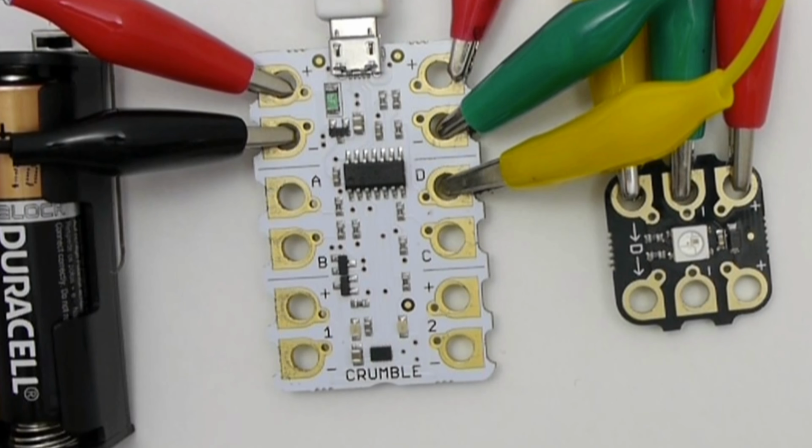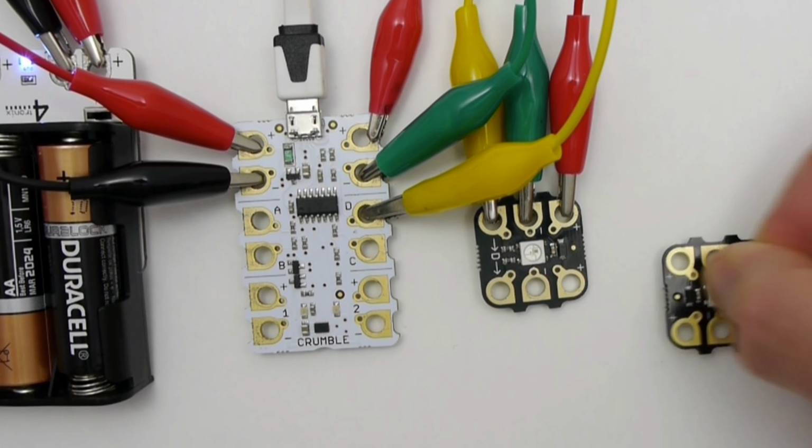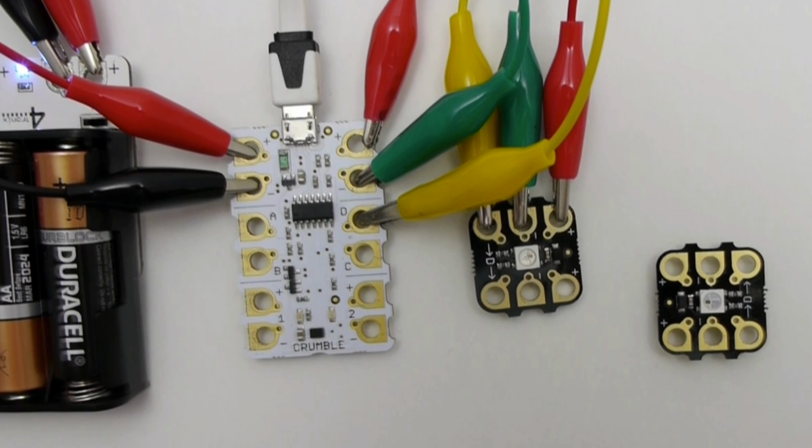Take a look at this project. Here we have a single sparkle that is wired directly to our crumble. We can add another sparkle, attaching it to the existing sparkle. This is sometimes known as daisy chaining, where we use wires to link from one component to the other.